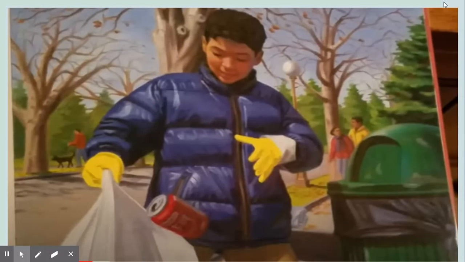Early Saturday morning, Tim rushed to get dressed. In the kitchen, he grabbed a pair of rubber gloves and 4 big plastic bags from under the sink. "What are you up to?" his mom asked. "I have a job to do," Tim said. Then he added with a grin, "Don't worry, I'll be home in time for lunch."